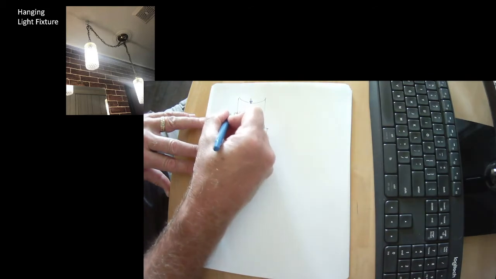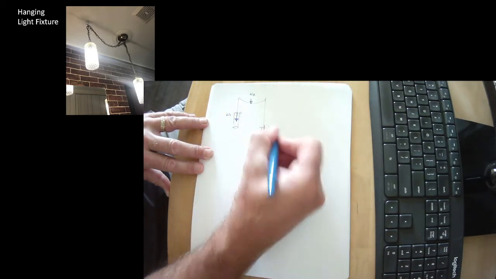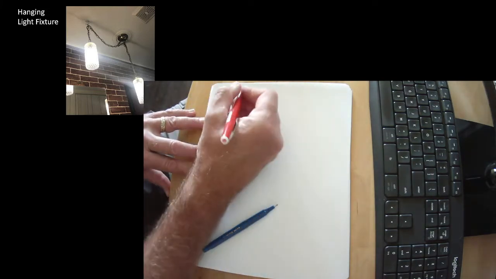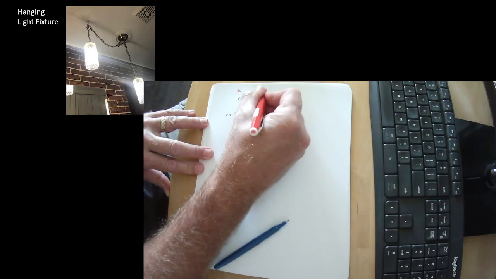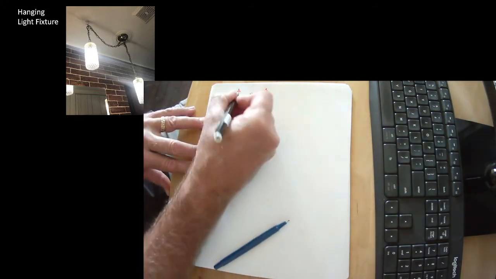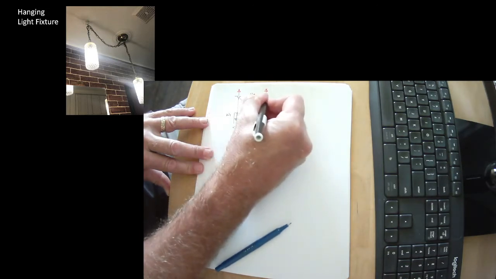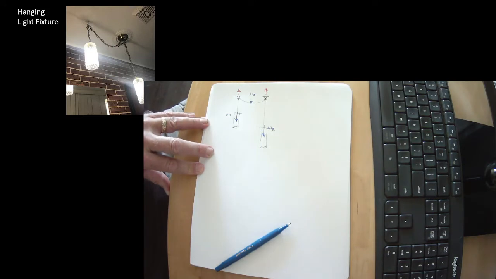So I'm going to call these W1, W2, W3. We have 2 anchor points. I guess I could have given my beautiful symbol for anchor points. We have 2 anchor points. So this is fairly easy.